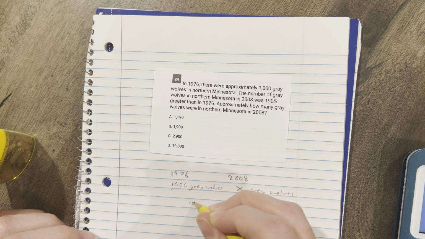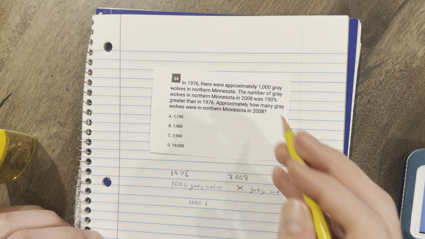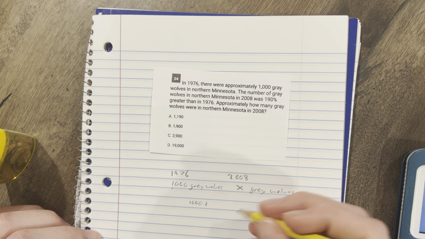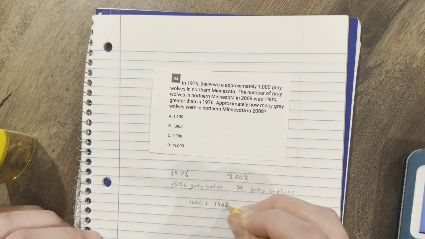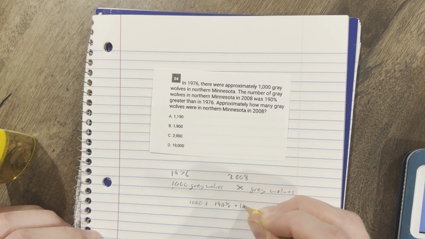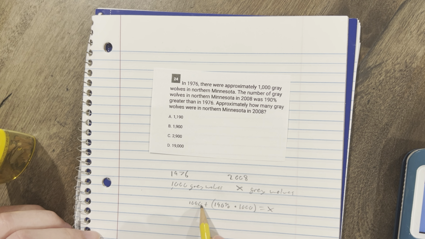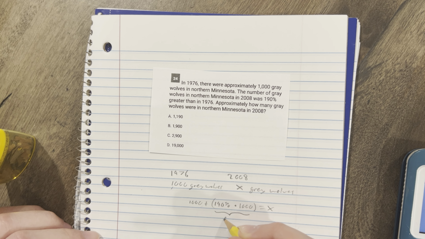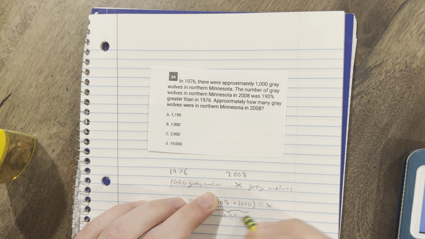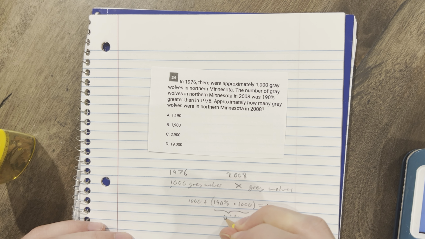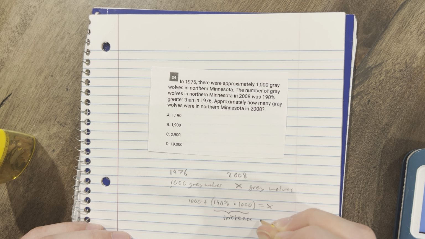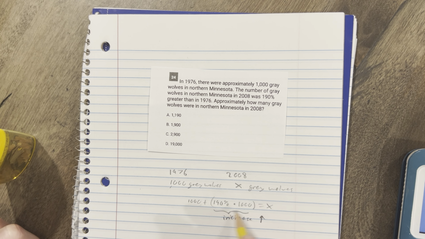So we'd have 1,000 plus our percentage as a decimal. Remember, we'll write the whole thing first. So X is going to equal 1,000, our initial value, plus 190% times 1,000. This is the total that we're adding. Or it is our increase. That's a good way to think about it, the increase.